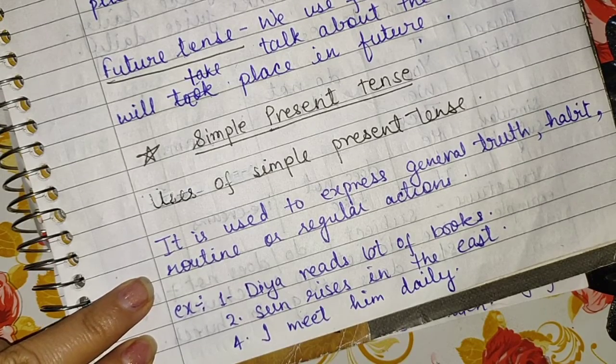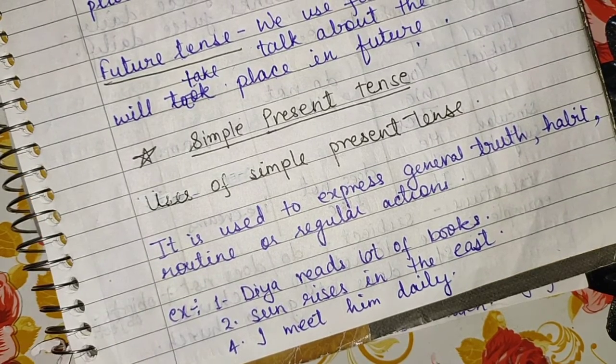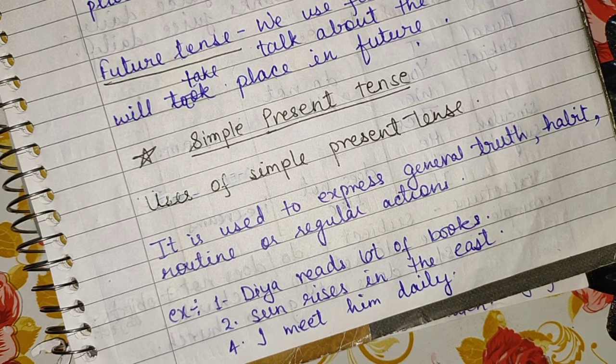What does this mean? That simple present tense we use to express those things which show general truth, habit, routine or regular action. What does this mean? Habit, routine and regular action.